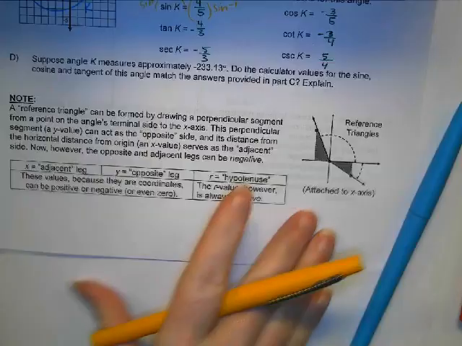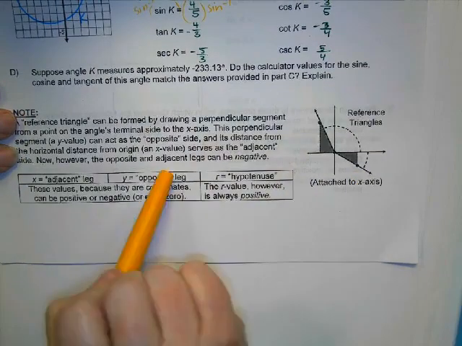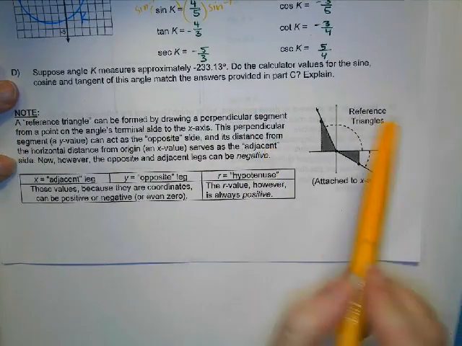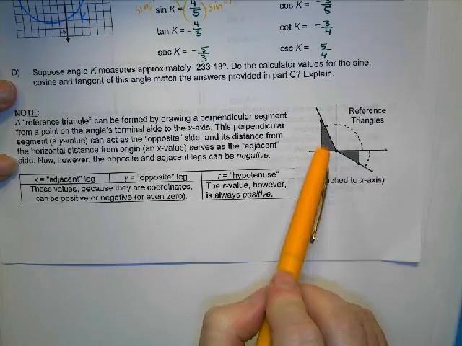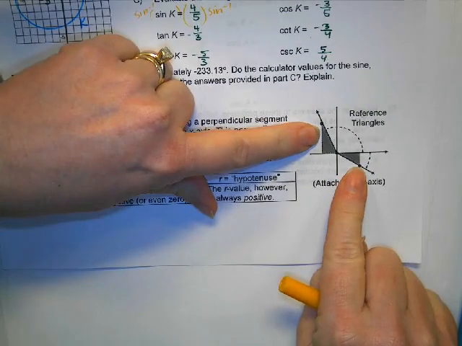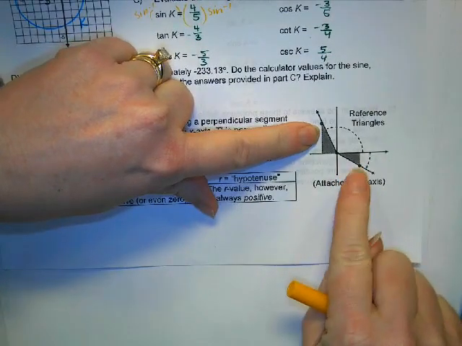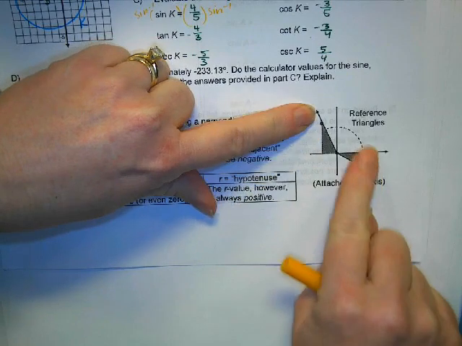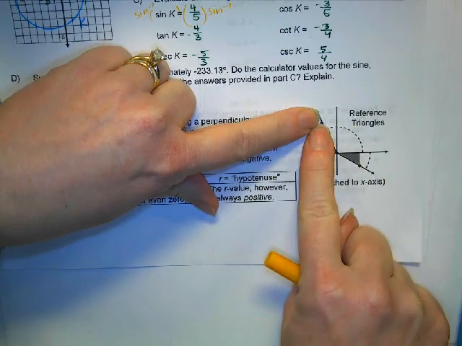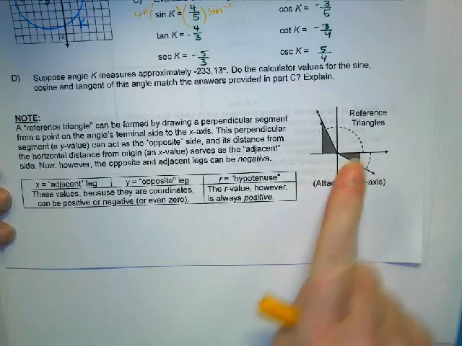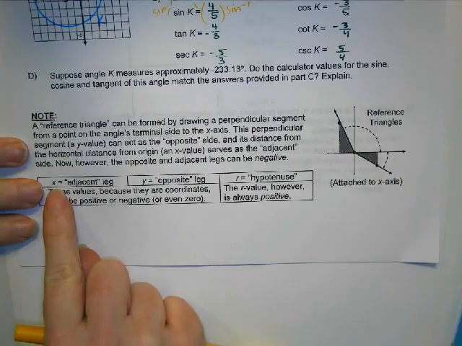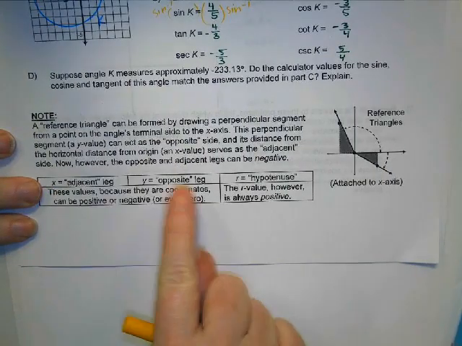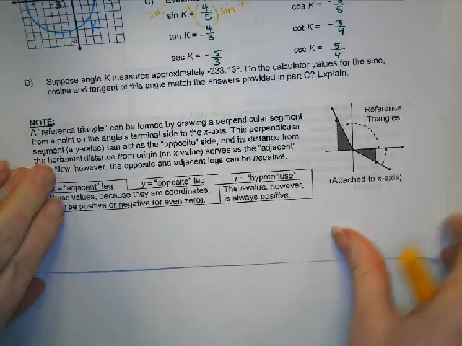So this little note down here is talking about our reference triangles. They are always drawn from the terminal side to the x-axis. So I've got two different versions here. This one is drawn from a negative angle, but it goes back to the x-axis. This one is drawn from an obtuse positive angle, goes back to the x-axis. That means always the x is going to be the adjacent leg, the y will be the opposite leg, and the r will be the hypotenuse.